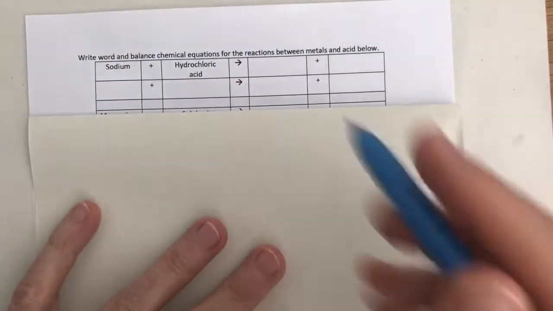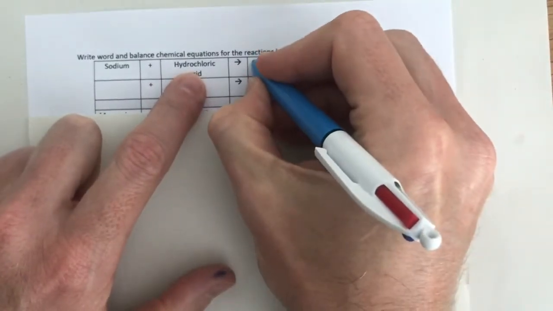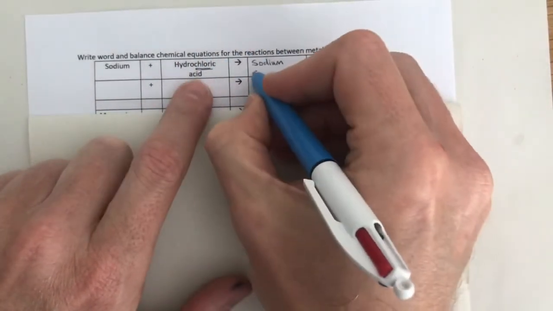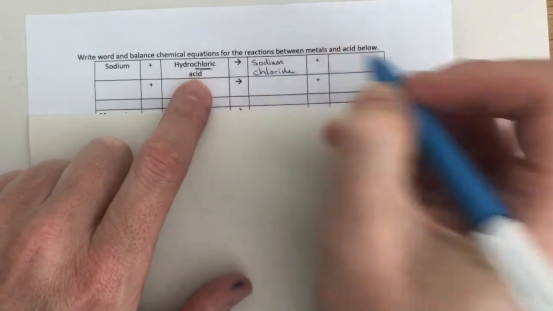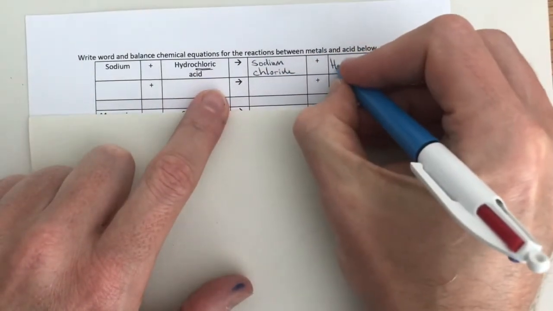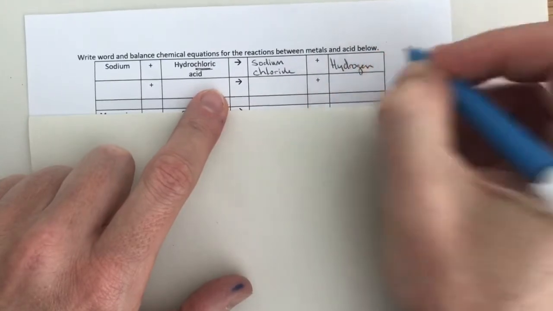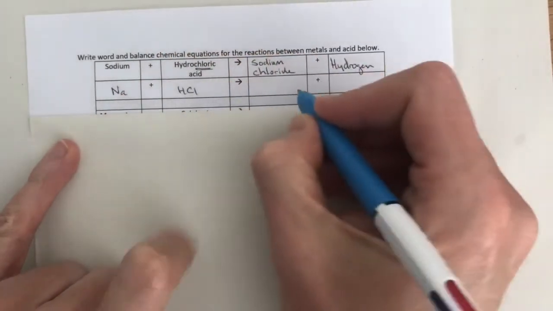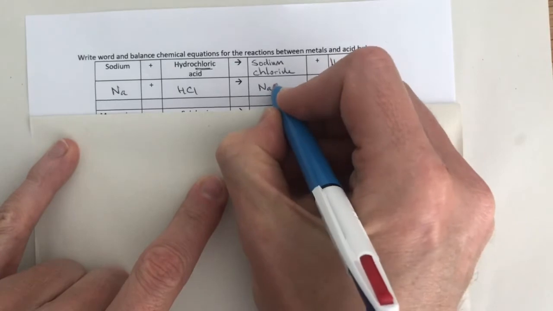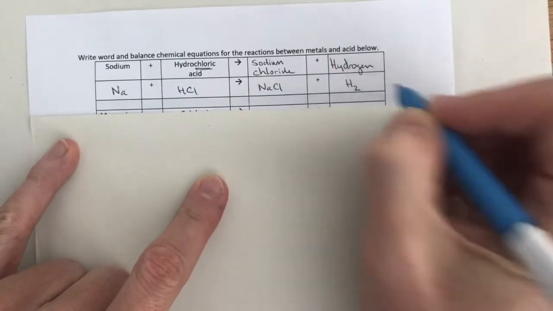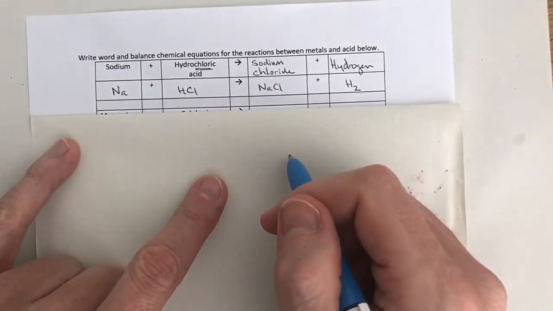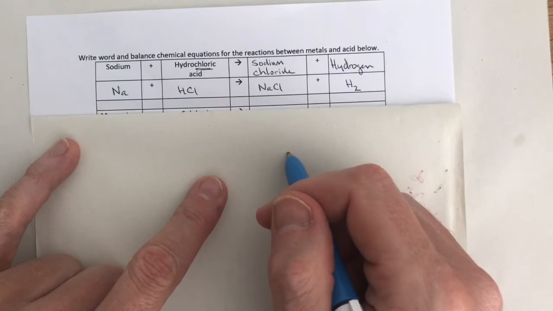The first one is sodium plus hydrochloric acid. Because sodium is the metal, we're going to make a sodium salt, and it's hydrochloric acid, therefore the second name of the salt is chloride. In these reactions we always make hydrogen. Formulas: sodium is Na, hydrochloric acid is HCl, sodium chloride is NaCl, and hydrogen is H2. If you're unsure how I've got these, please go and watch the video on working out formulas. It's really important that we get that skill so we're confident with it.